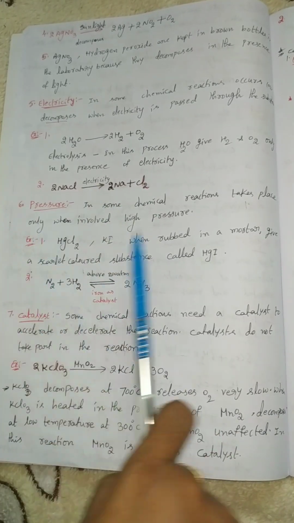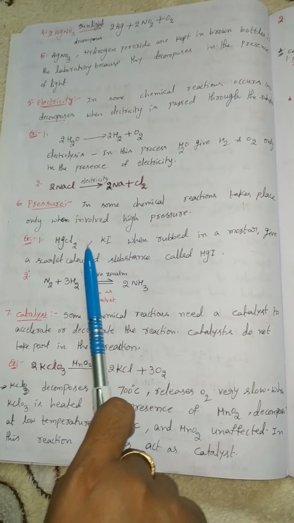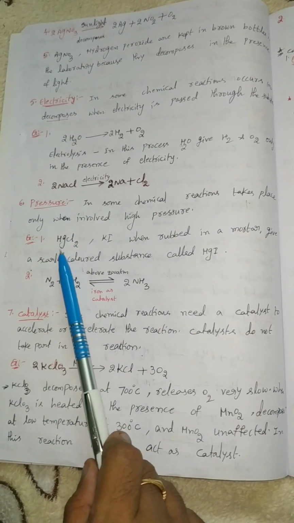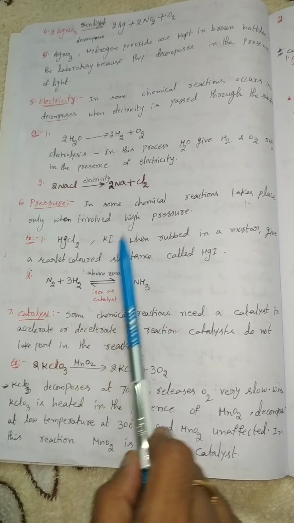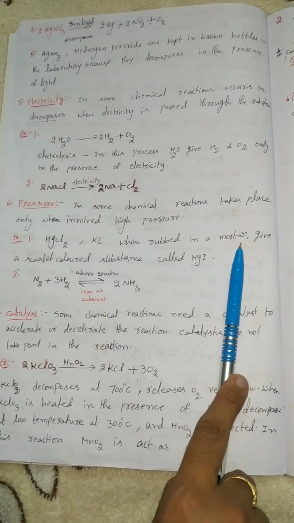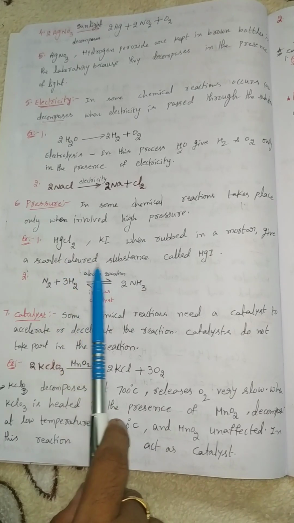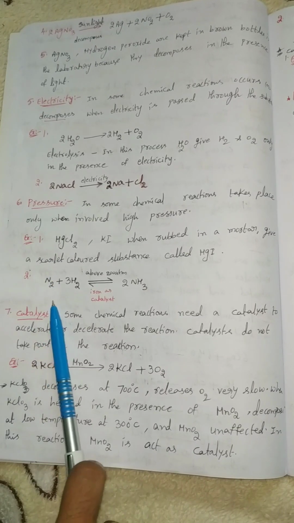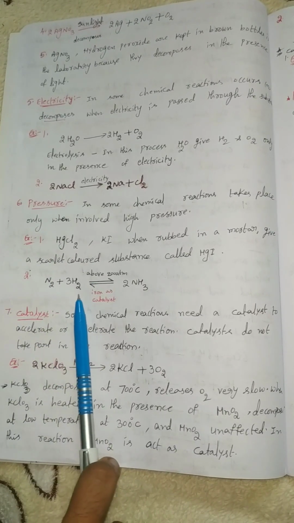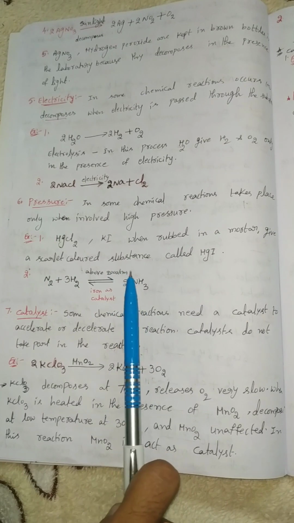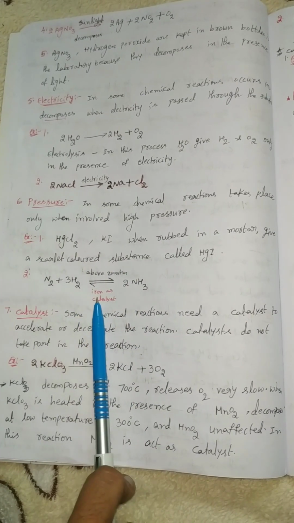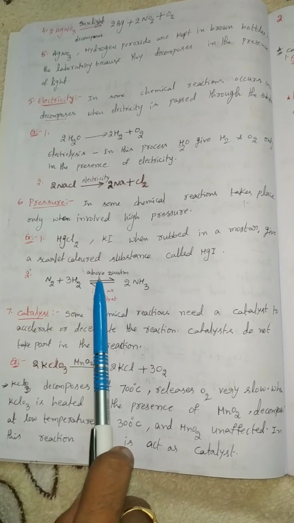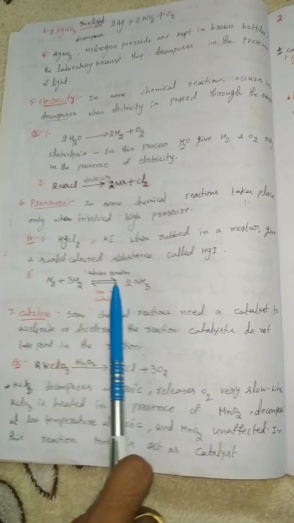Next one, pressure. Some chemical reactions take place only under high pressure. For example, mercury chloride and potassium iodide when rubbed in a mortar give a scarlet colored substance, HgI2. Another example, nitrogen and hydrogen form ammonia in the presence of iron as the catalyst at high pressure, above 200 atm.